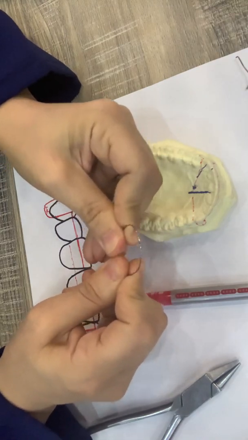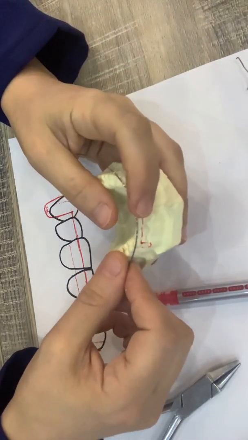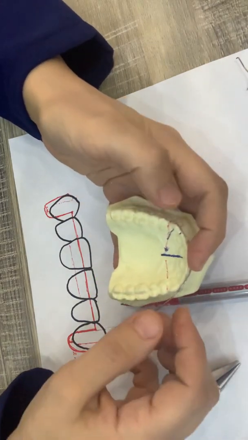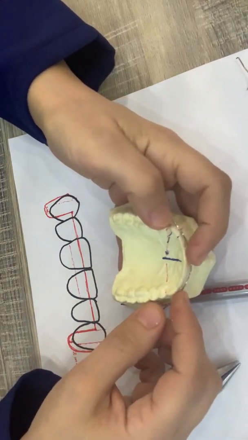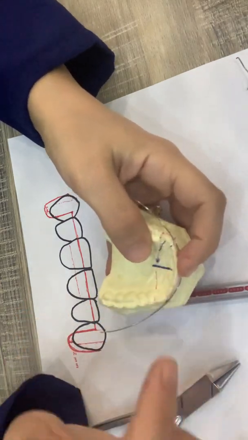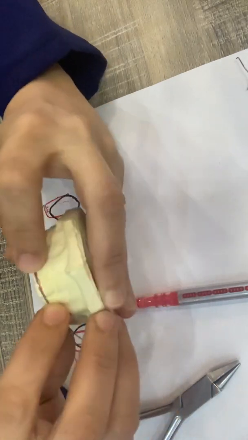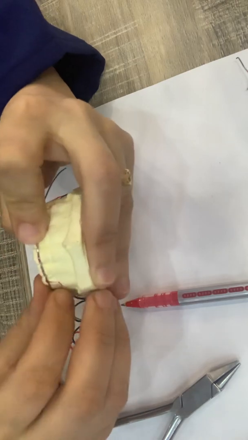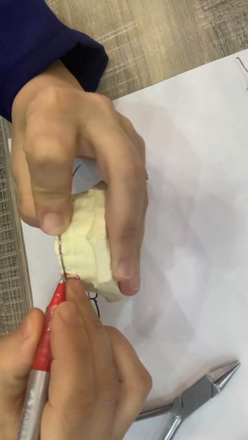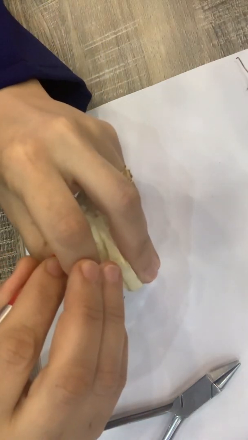Smooth curve is made this way. The curve should slightly touch the upper 6 anterior teeth, so the wire touches the 6 anterior teeth from canine to canine. Okay, then we make a mark on the wire for the U-loop at this position and at this position.